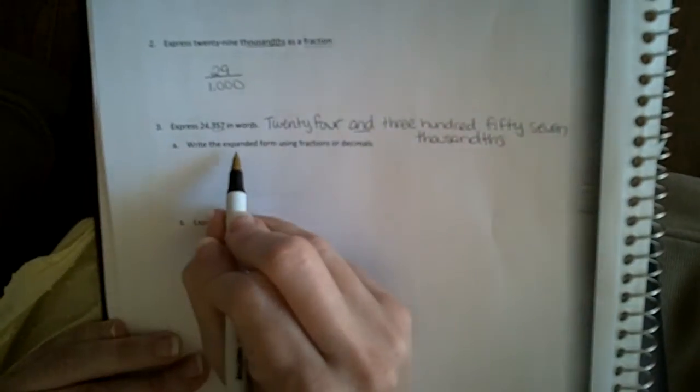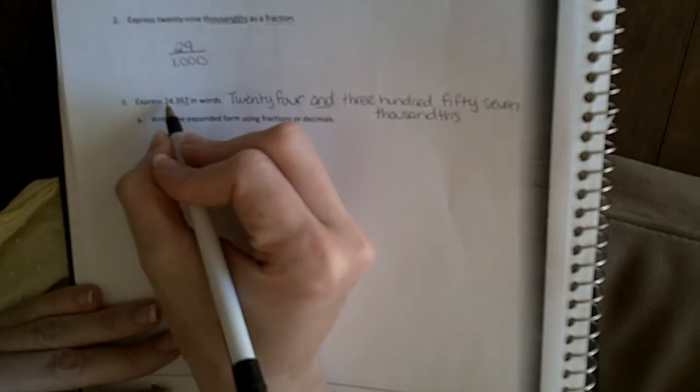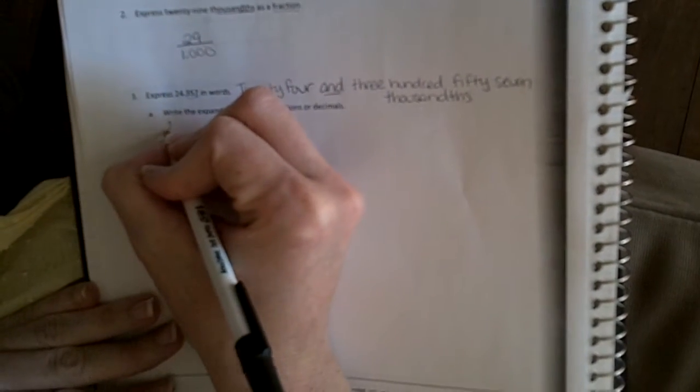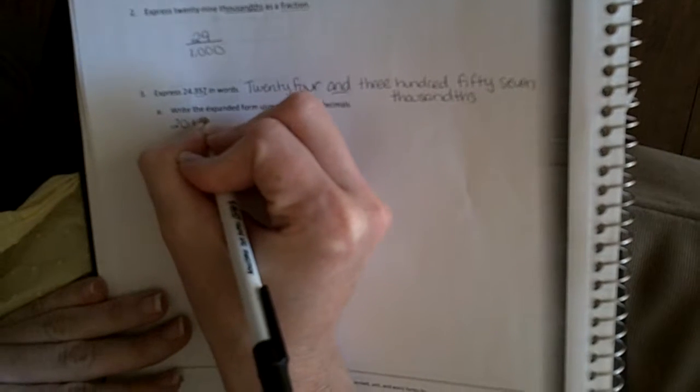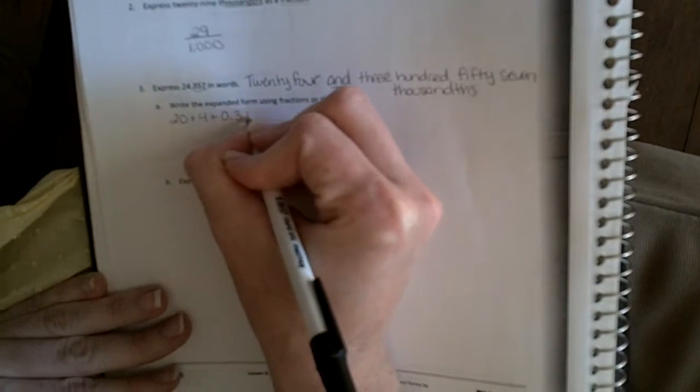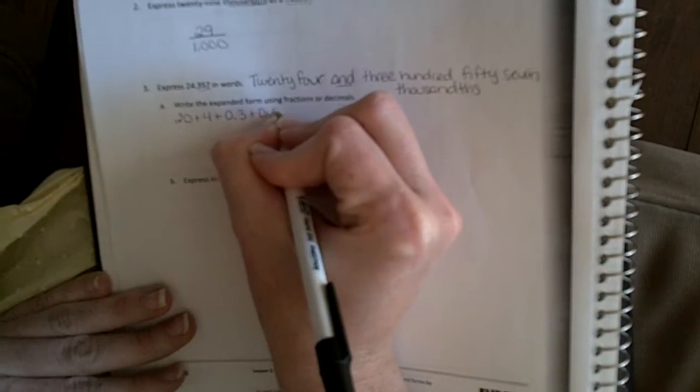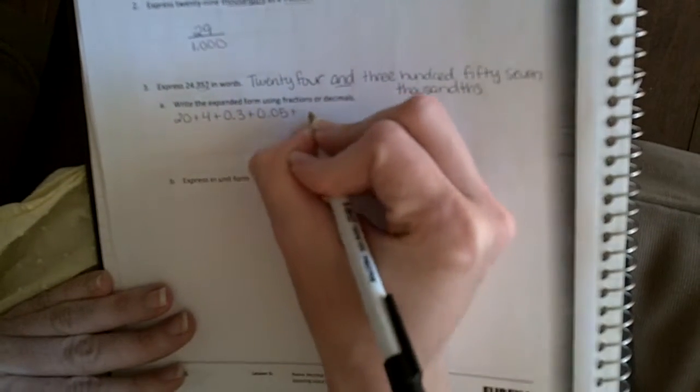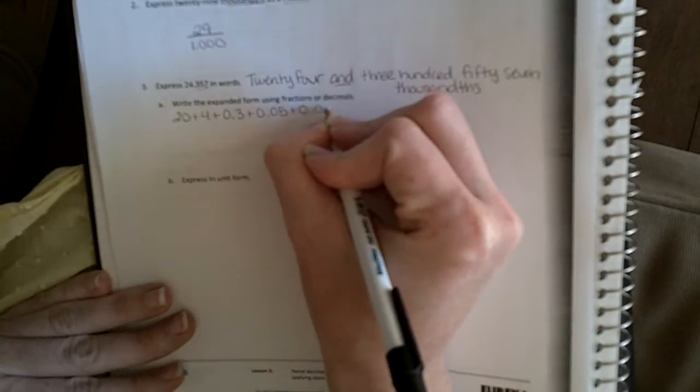Okay, expanded form, I'm actually going to accept both ways. If you were to multiply each place value by the number that's there, I will accept that as well. But I'll do both ways for you. You can do it 20 plus 4 plus 3/10 plus 5/100 plus 7/1000. I will accept that.